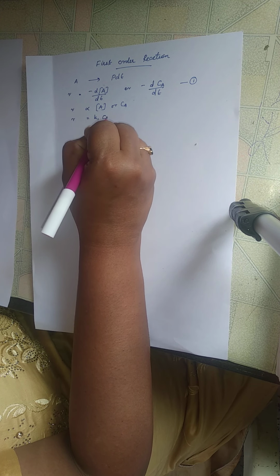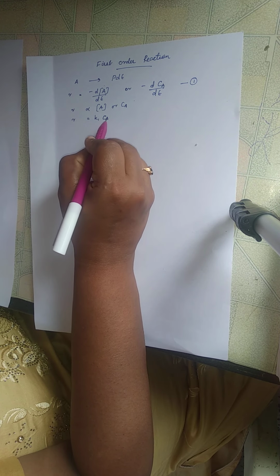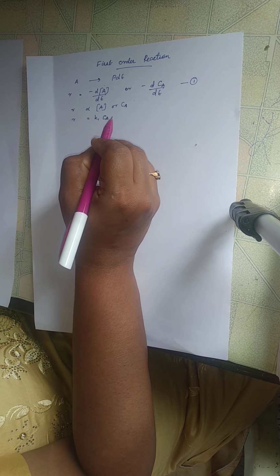Hereafter, we are using CA to represent the concentration of A.